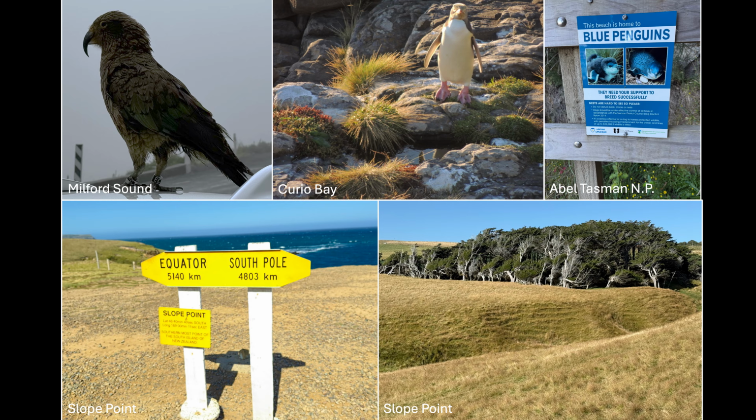Also, we saw the yellow-eyed penguins that you see here. That's at Curio Bay, which is right where those logs were. So in amongst those ancient logs are some living, modern, nesting yellow-eyed penguins. On the north end of the island, they have blue penguins. And so the South Island of New Zealand has some penguins.